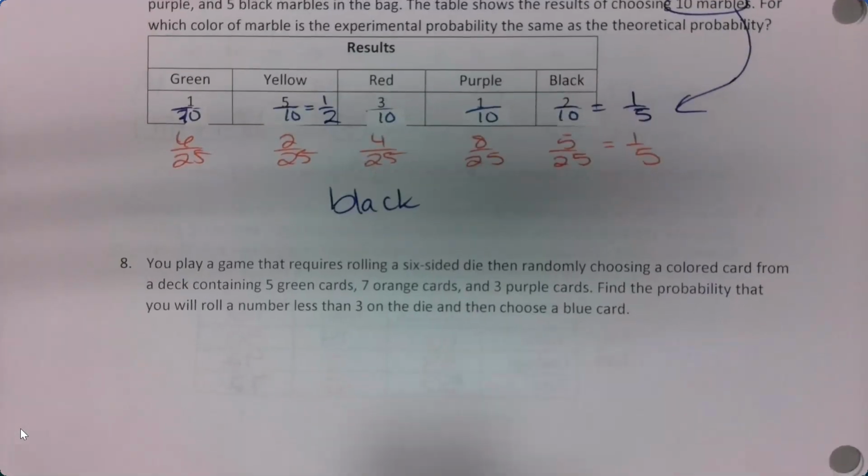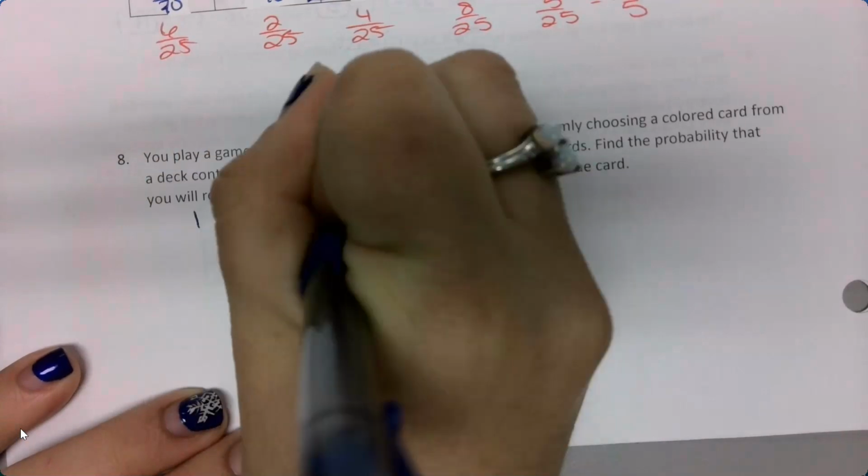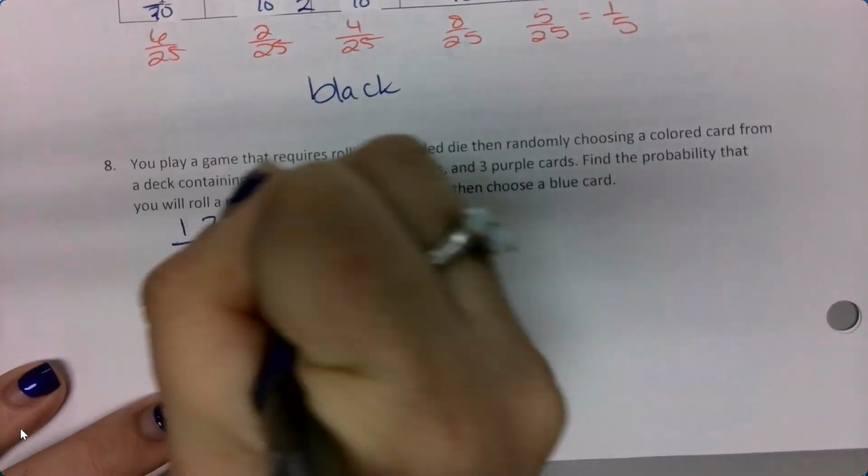Number 8 says, I play a game that requires rolling a 6-sided die and then randomly choosing a colored card from a deck containing 5 green, 7 orange, 3 purples. Find the probability I'll roll a number less than 3 and choose a blue card. So, if I'm rolling a dice, numbers less than 3 are just 1 and 2. So that is 2 out of 6.